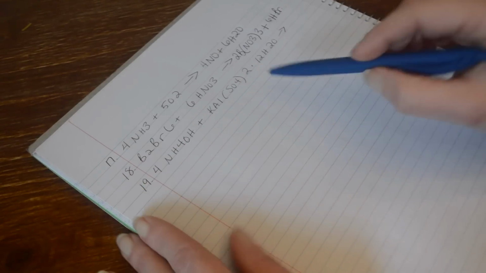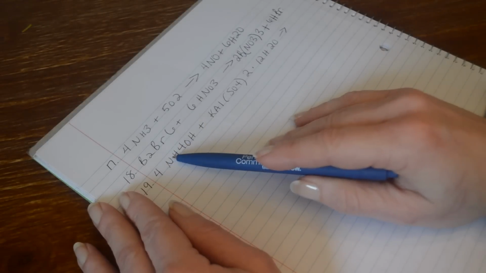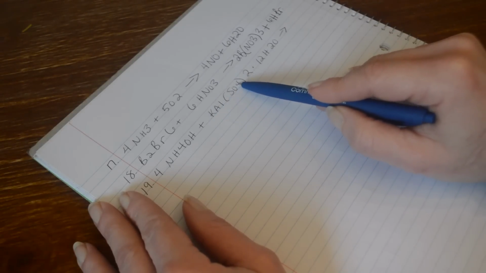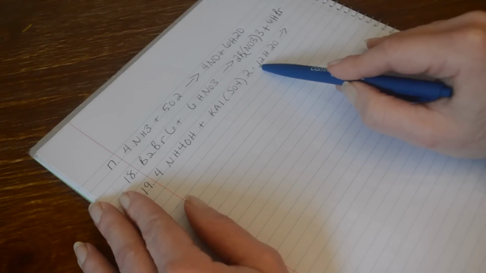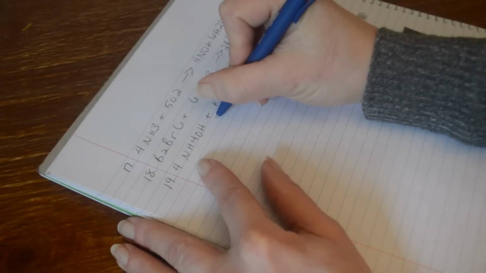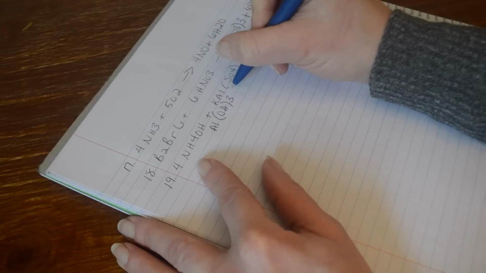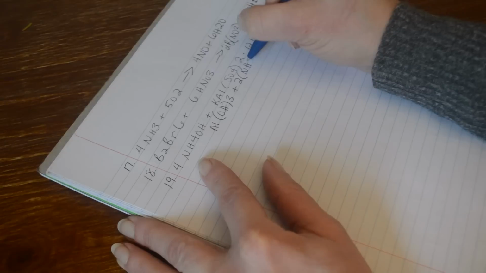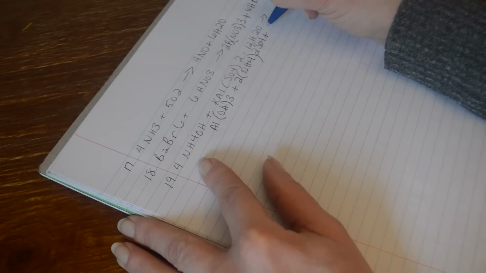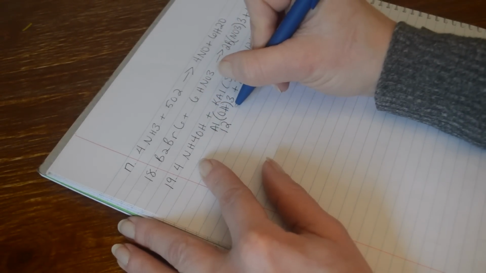Okay, and finally, number 19. The reactants are 4NH4OH plus KAl(SO4)2 and 12H2O, and the product is Al(OH)3 plus 2(NH4)2SO4 plus KOH plus 12H2O.